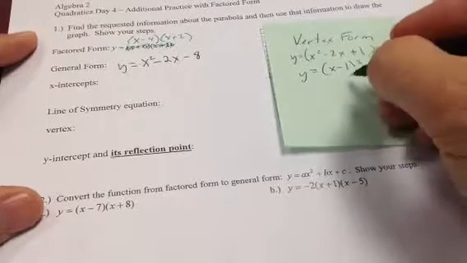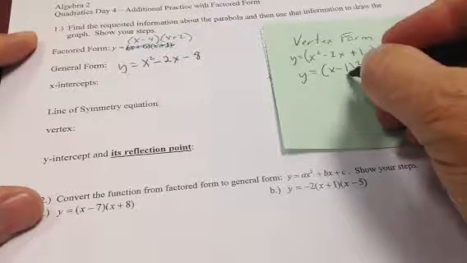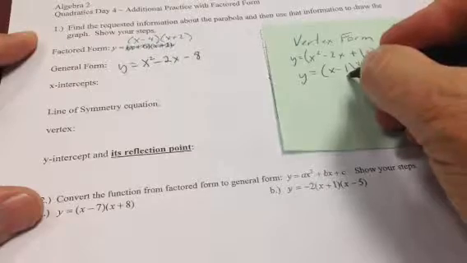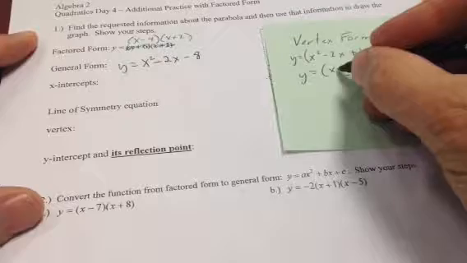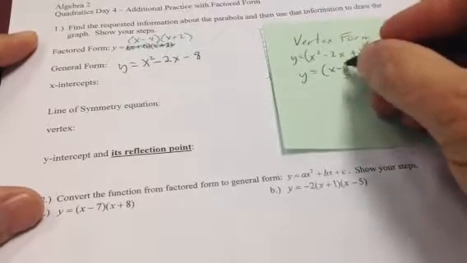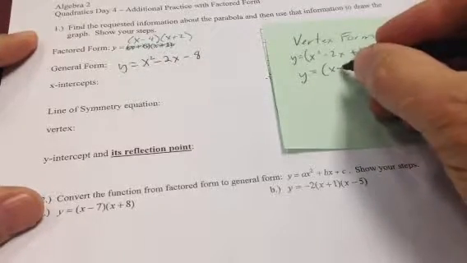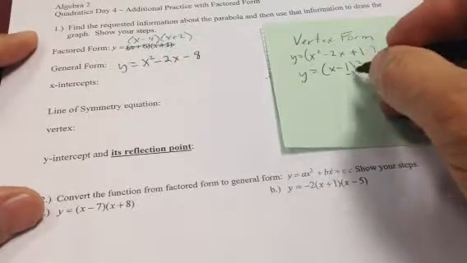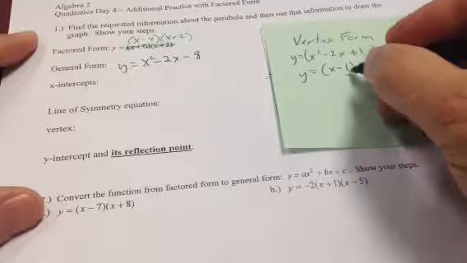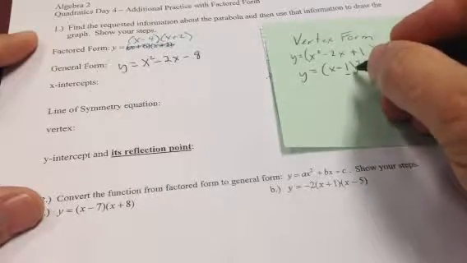Okay, my vertex is going to be this number and this number. The minus has got to be there, so it's whatever this thing is, minus. So if it was a plus there, I'd have to change it to a minus, and that'd be a negative. Once again, if that was a +1, the x value would be a -1 for the vertex.